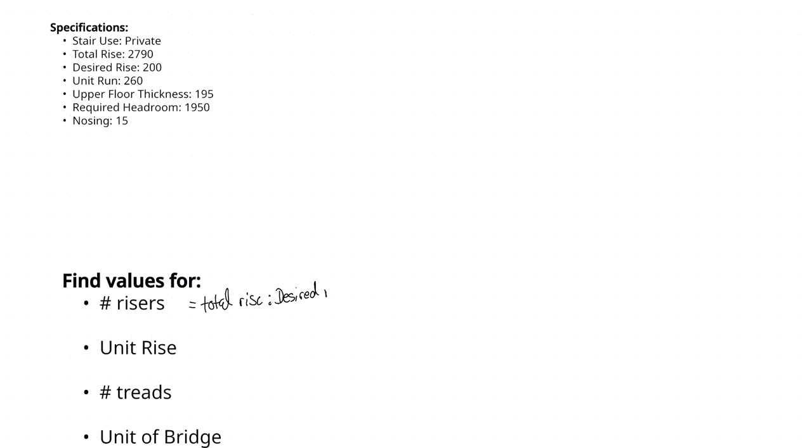So let's pop in those numbers. Total rise, 2790 divided by our desired rise of 200. Let's see what that gets us. Punch that into the calculator, and that gets us 13.95. So can we have a tread that's only 95% of a whole tread? No, of course not. So we need to round.